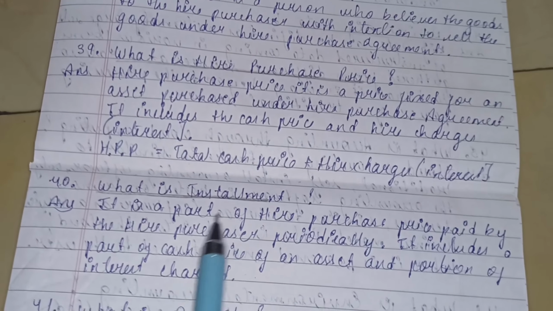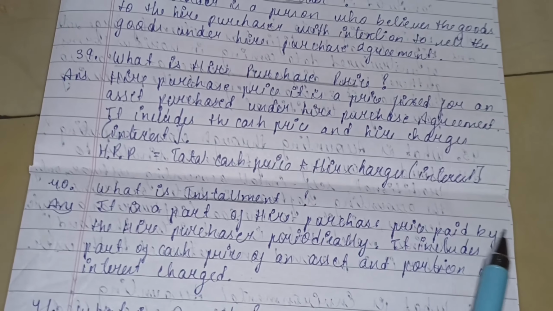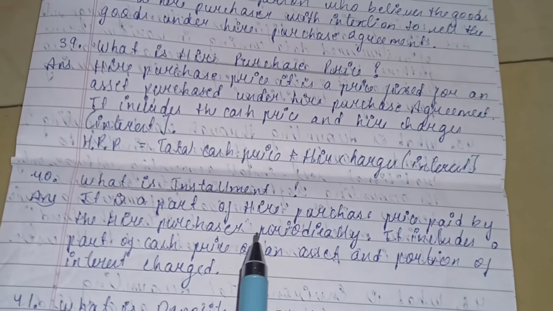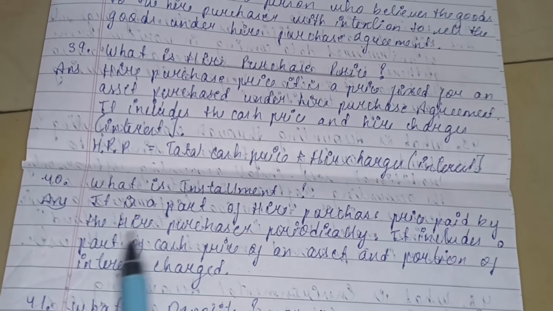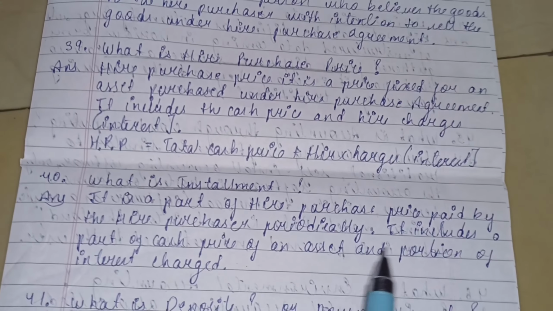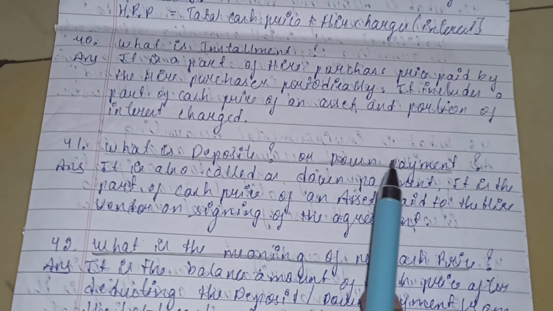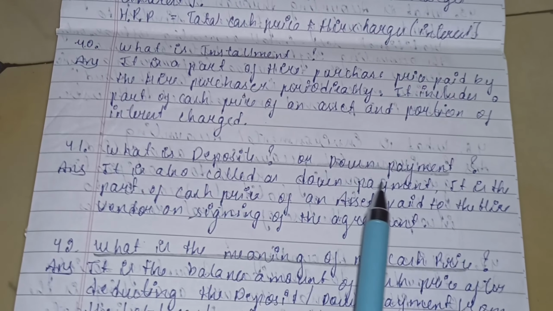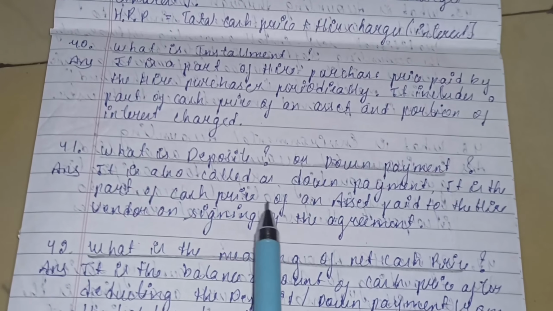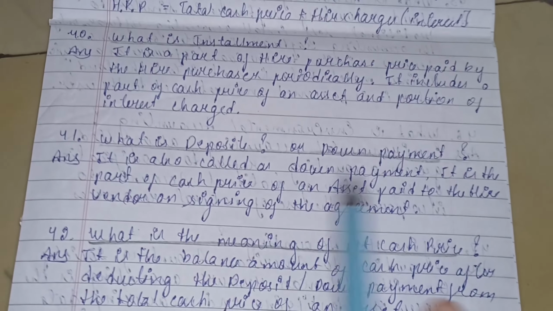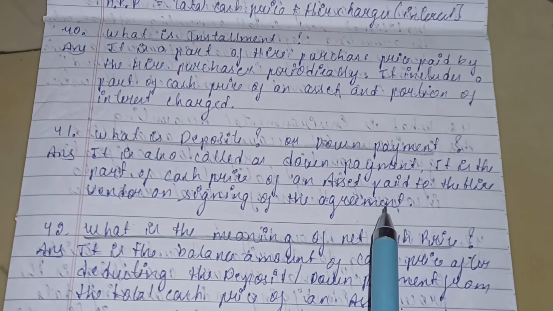What is installment? It is a part of hire purchase price paid by the hire purchaser periodically. It includes a part of cash price of asset and portion of interest charged. What is deposit or down payment? It is also called as down payment. It is the part of cash price of asset paid to the hire vendor on signing the agreements.